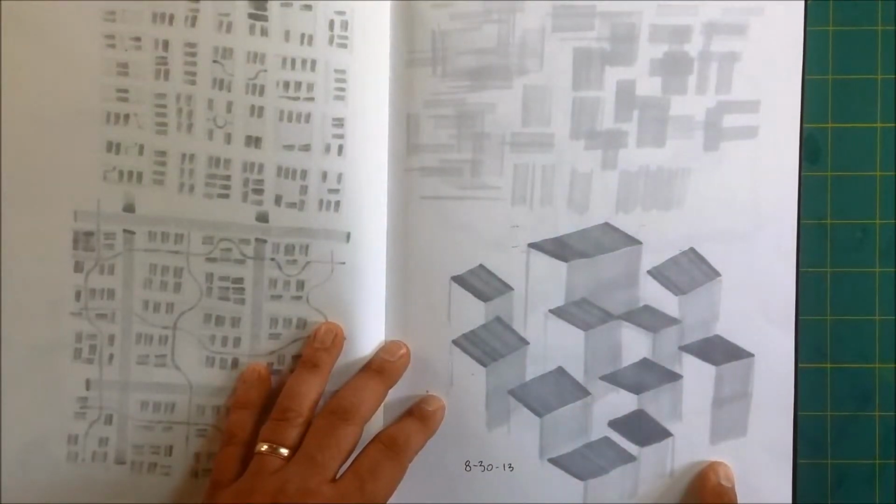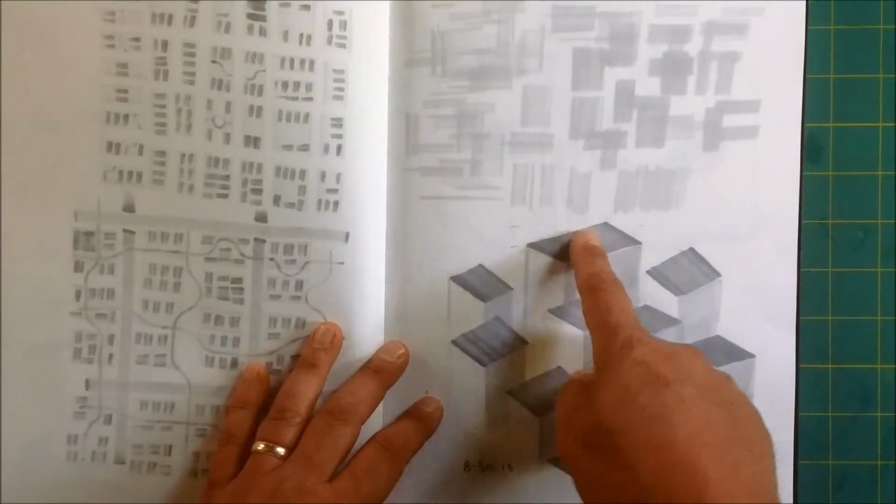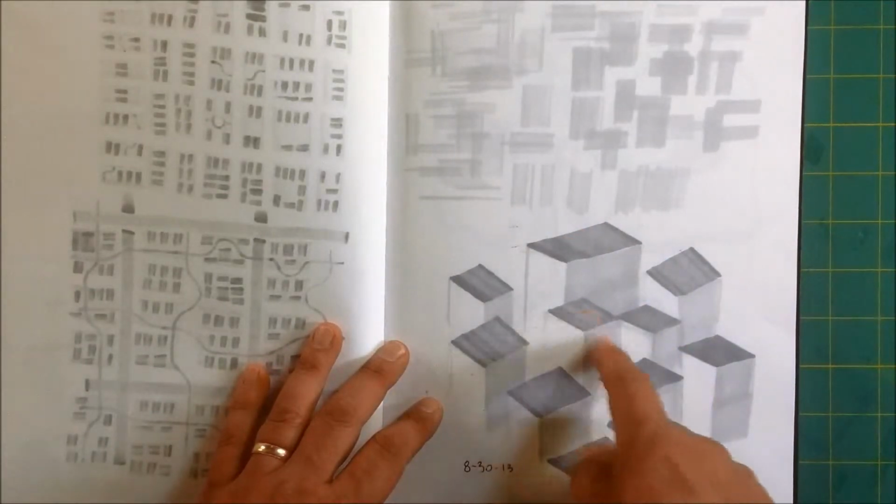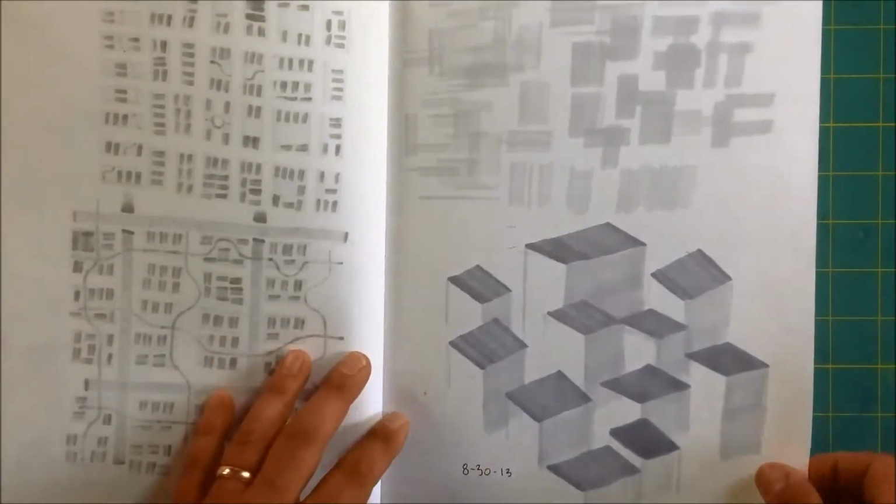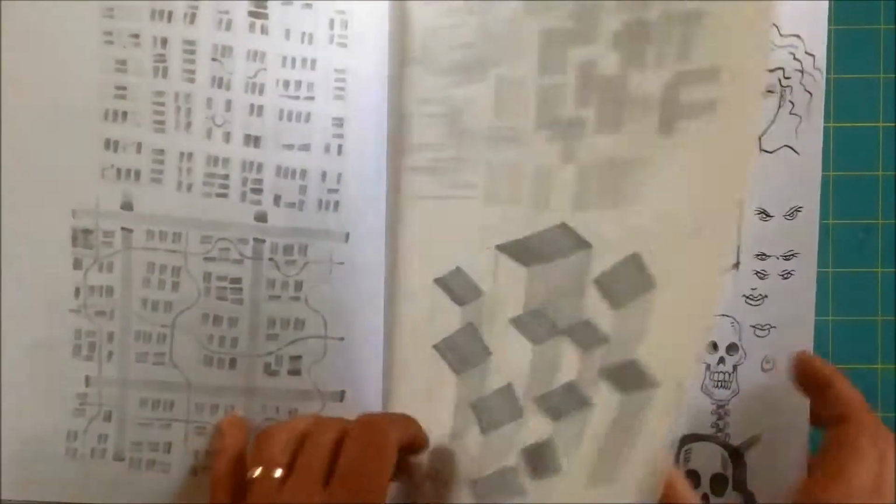This little sketch here is just to serve as a reminder that I want to make sure I maintain the form, so I'm using three values. Light side is light color, middle tone, and a shadow side.